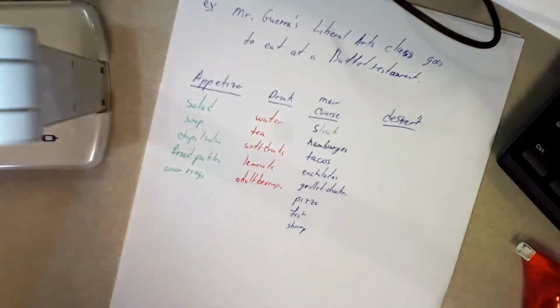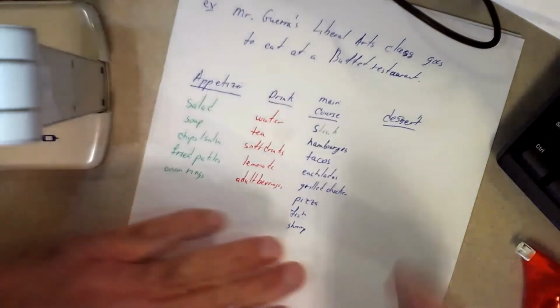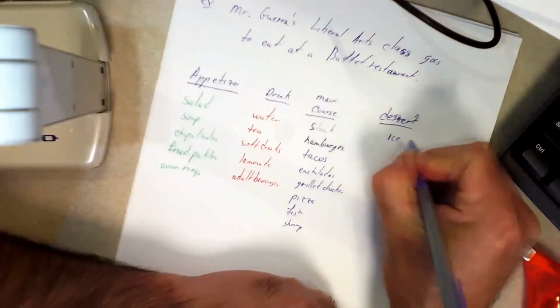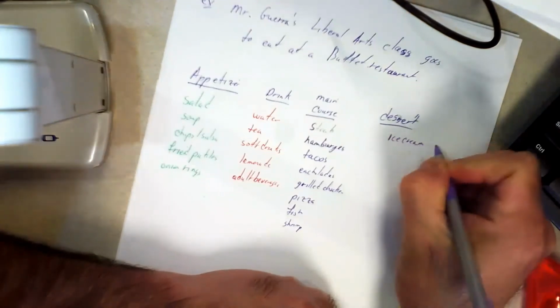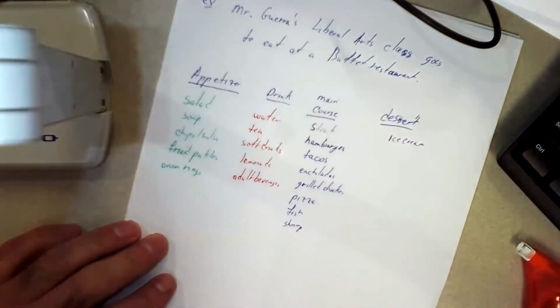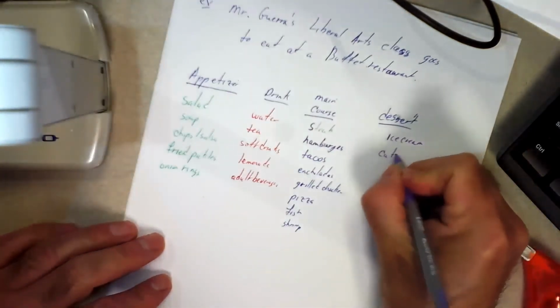And then for our dessert, what can we get for dessert? We can get what I have here: ice cream, cake, Jello.